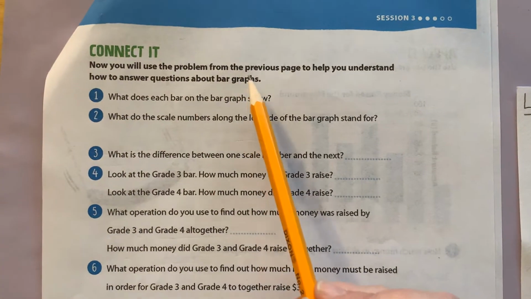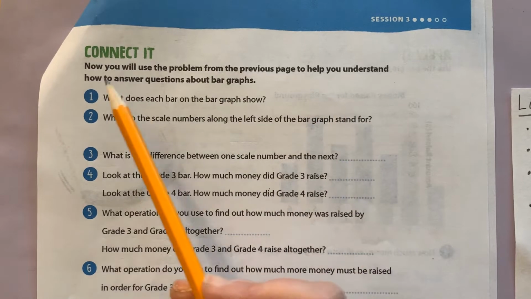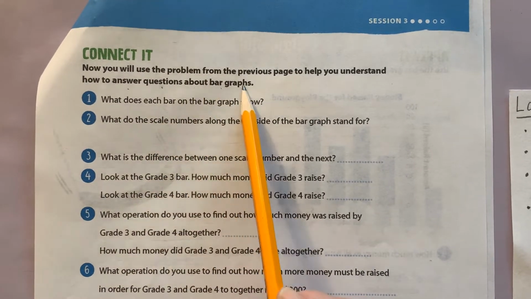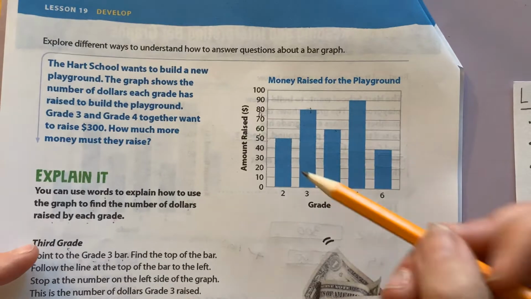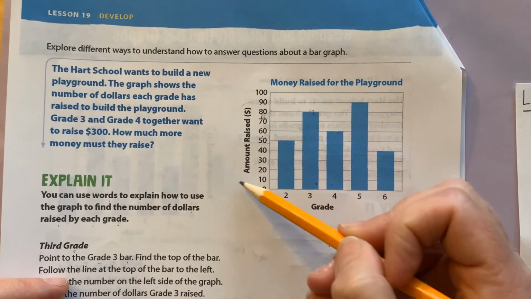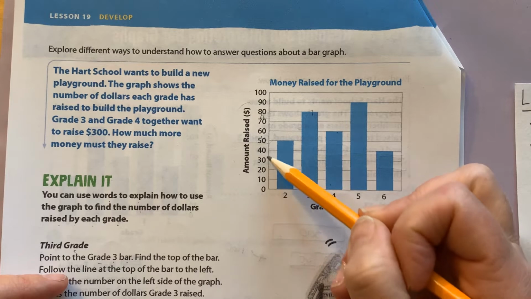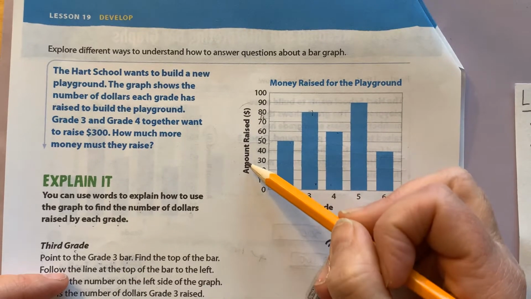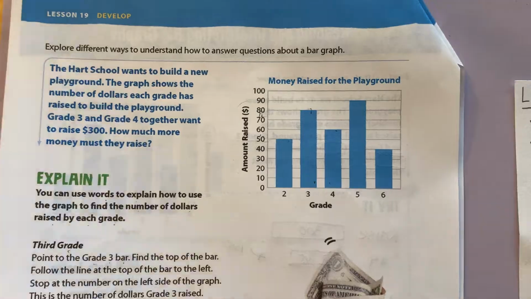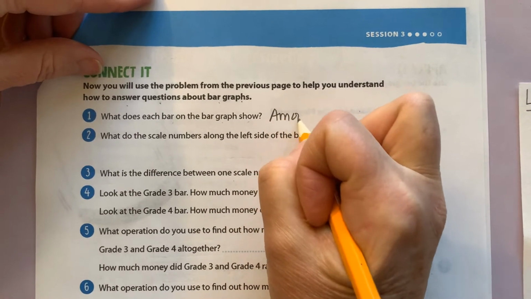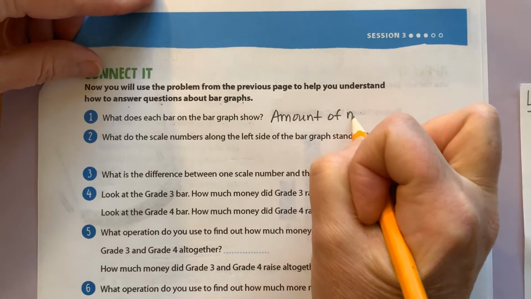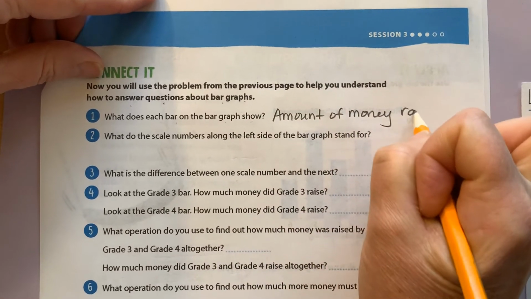Okay, page 427. Now you will use the problem from the previous page to help you understand how to answer questions about bar graphs. What does each bar on the graph show? Remember, we can look at our label to tell us. The height of the bar tells us the amount raised, the amount of money raised. So let's write that in there. It is the amount of money raised.